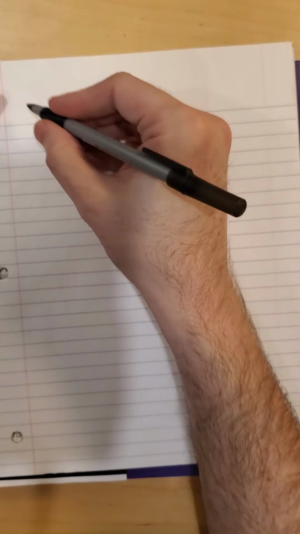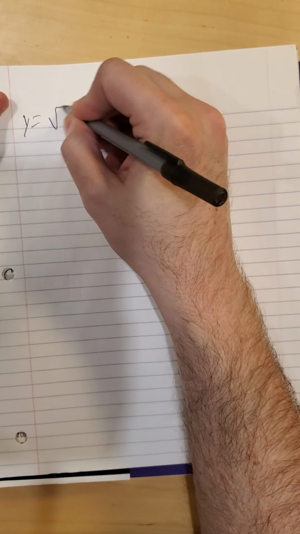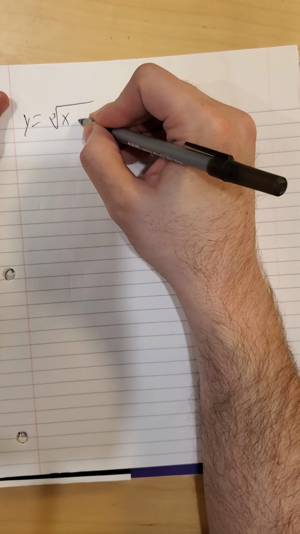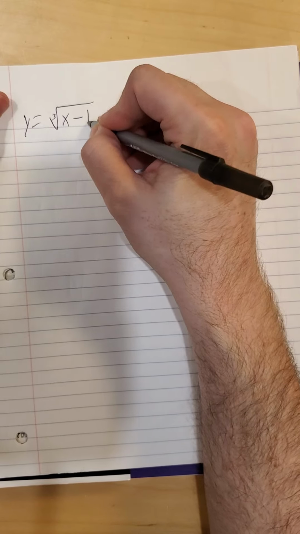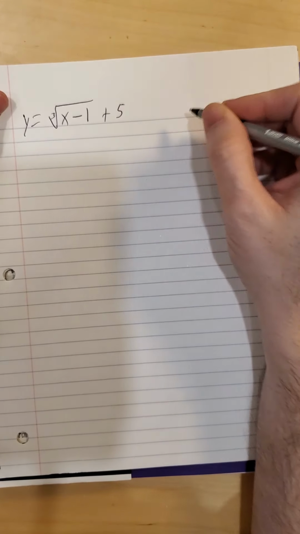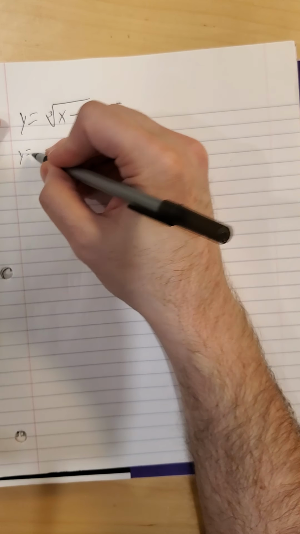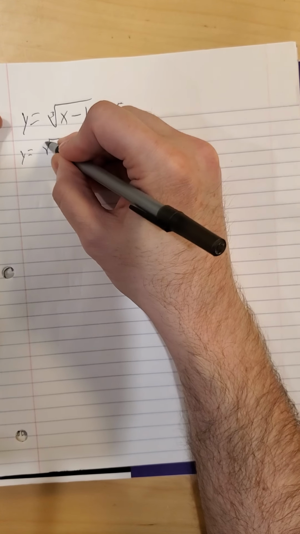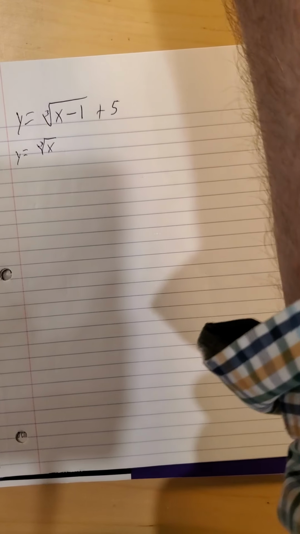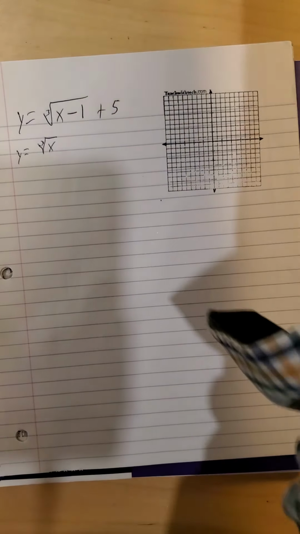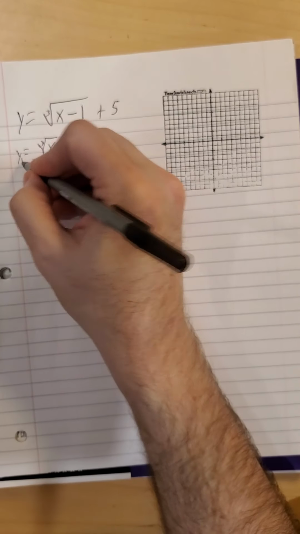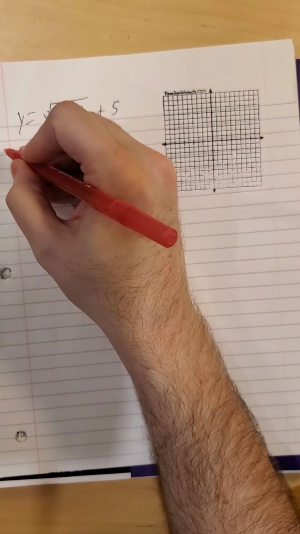Of course, we get to play with some where we have both kinds of shifting happening in the same one. So we'll try maybe Y is the cube root of, do X minus 1 plus 5. So our first part of this, we're going to just look at the basic function. Y is the cube root of X. That'll be our Y1, and we'll do that, I guess, in red.